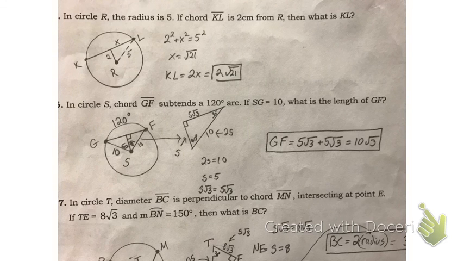Number 26 says in circle S, chord GF subtends a 120-degree arc. So that means we have to draw a chord and a 120-degree arc on there. Then it says if SG is 10, what is the length of GF? Well, SG is a radius. So go through the thought process of how you draw this.